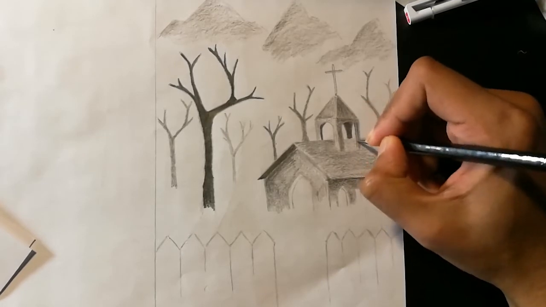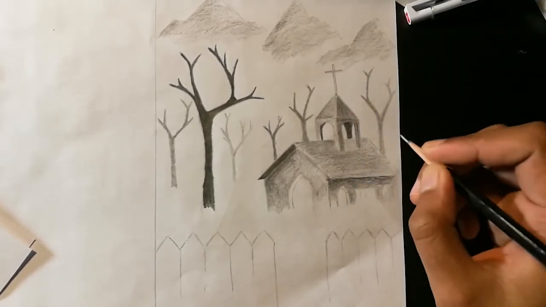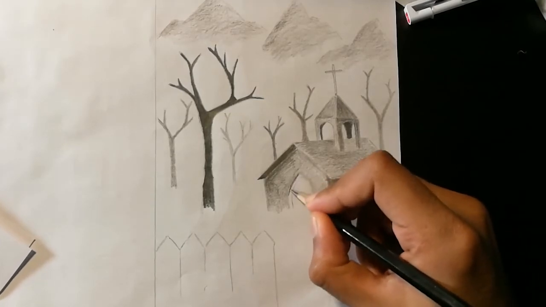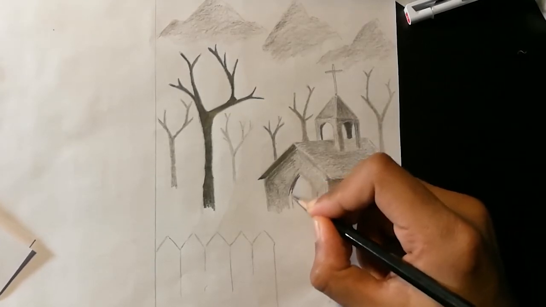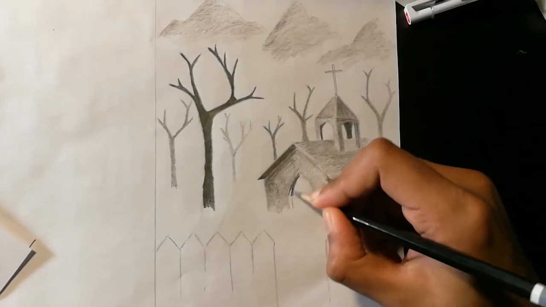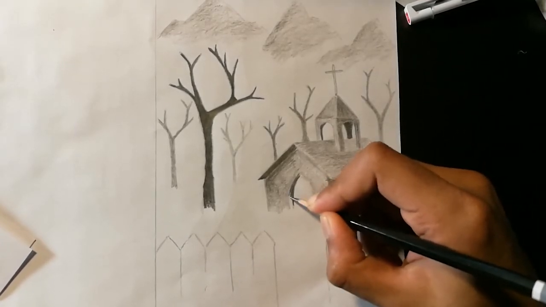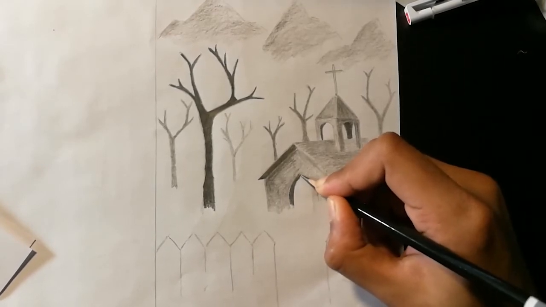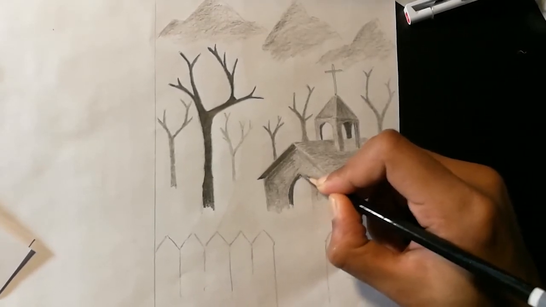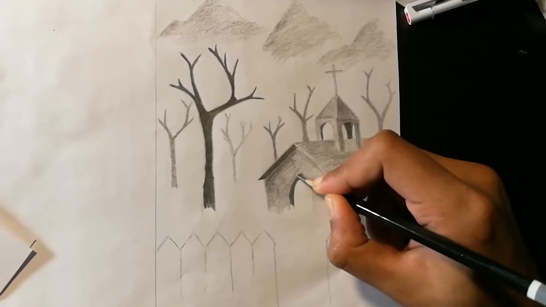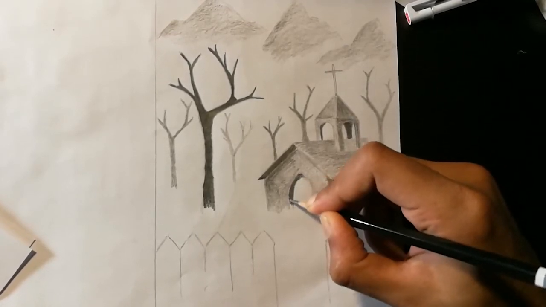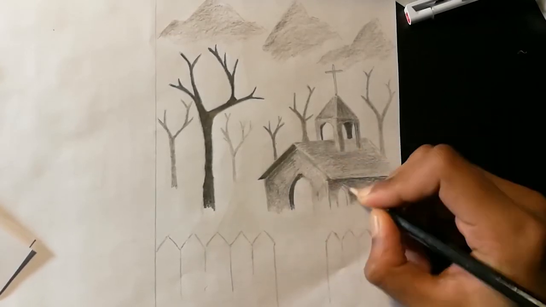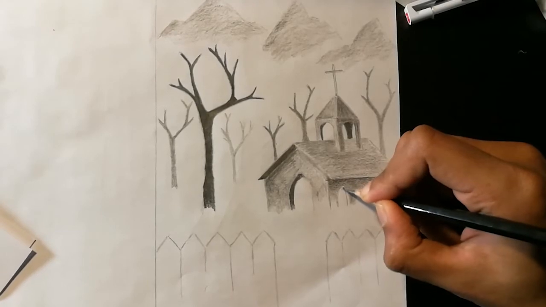Cool. Now you can shade the inner part of the doors, so you'll go with a very dark shade. And then we'll blend it into medium. Similarly for the other two inside parts of the doors as well.